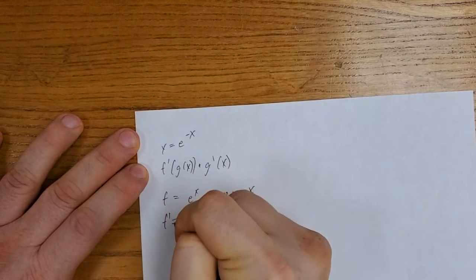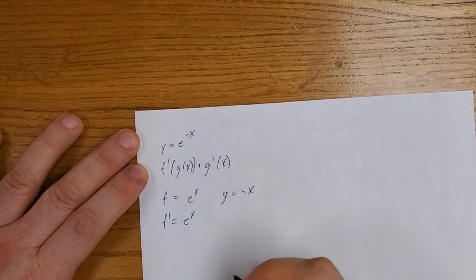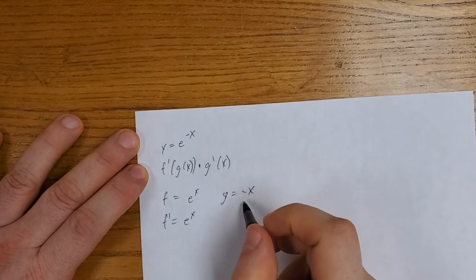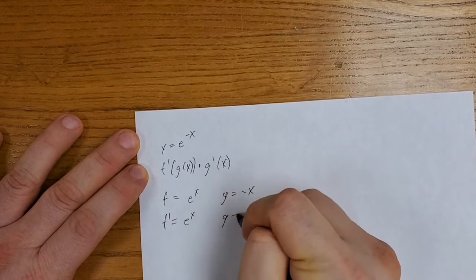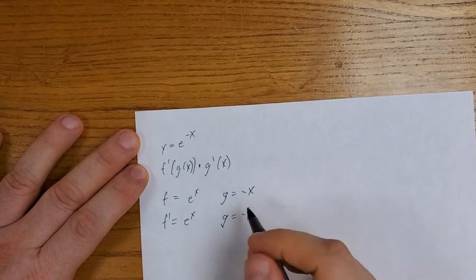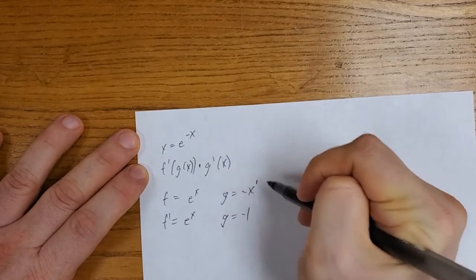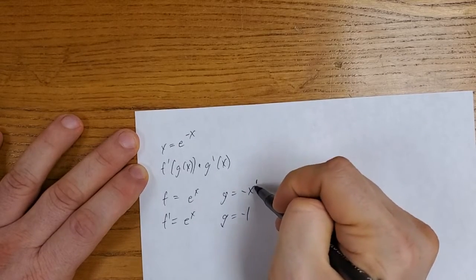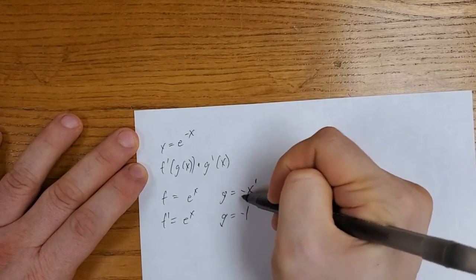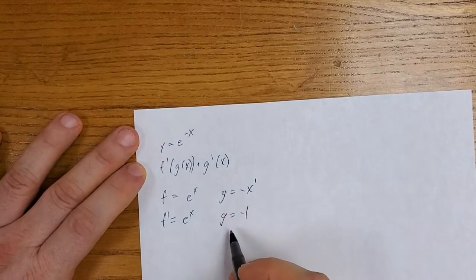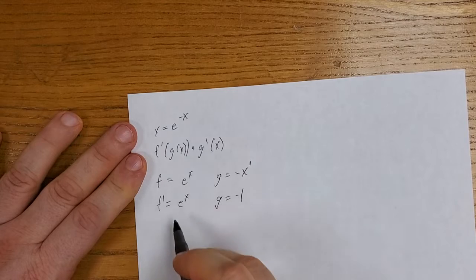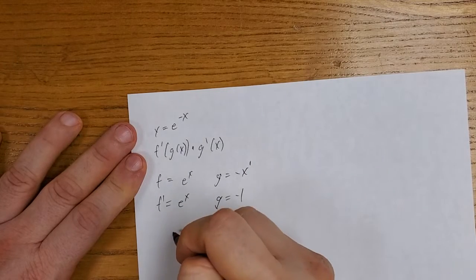So the derivative of that is itself, but the derivative of negative x we know is -1, because that's x to the first. Subtract that goes away, bring the 1 down, and then you just keep the negative. So we fill that in there.